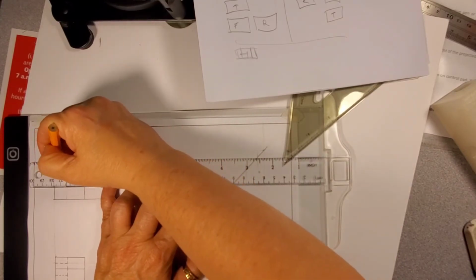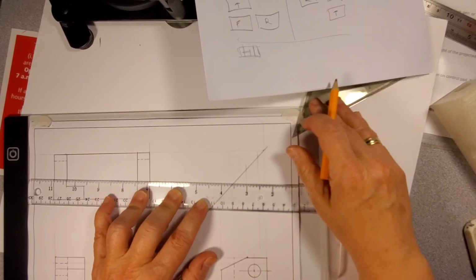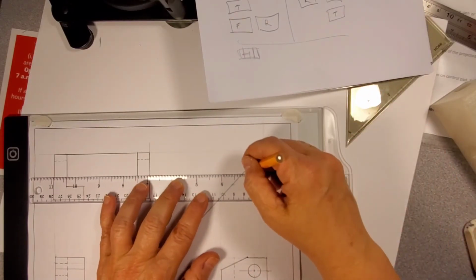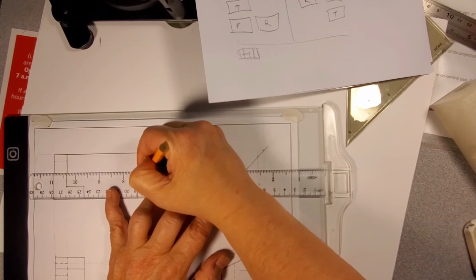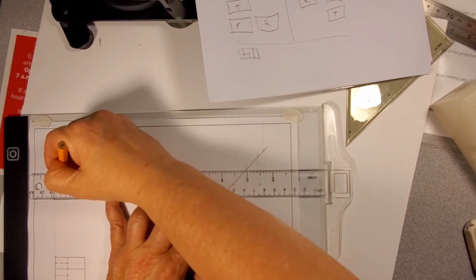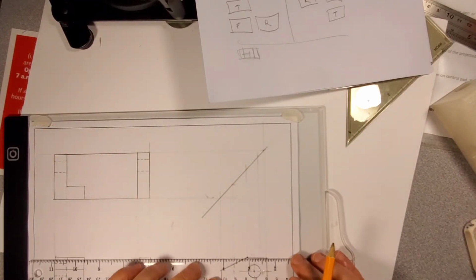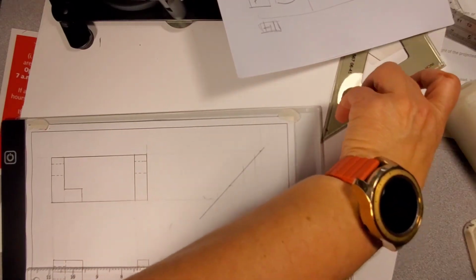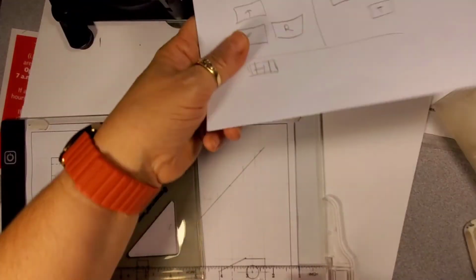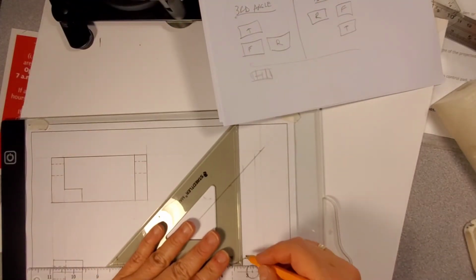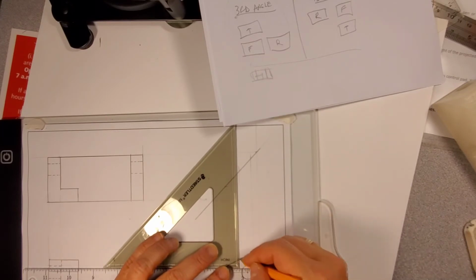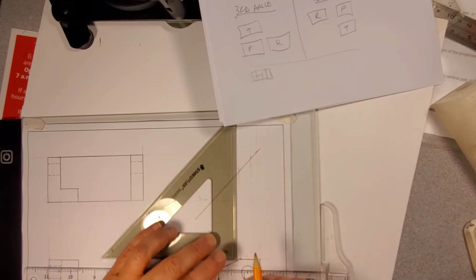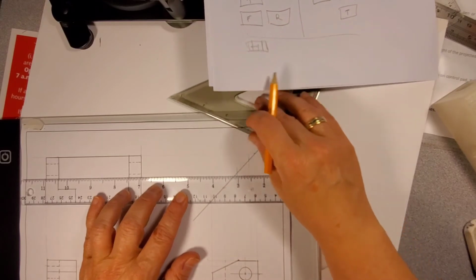Hidden line. So those little dashes, remember that. They represent hidden objects. Am I missing anything else in that top view? I'm missing this edge. Do I need to measure it, or can I just get lazy and use my miter method, my miser method? You use my miser method, okay?